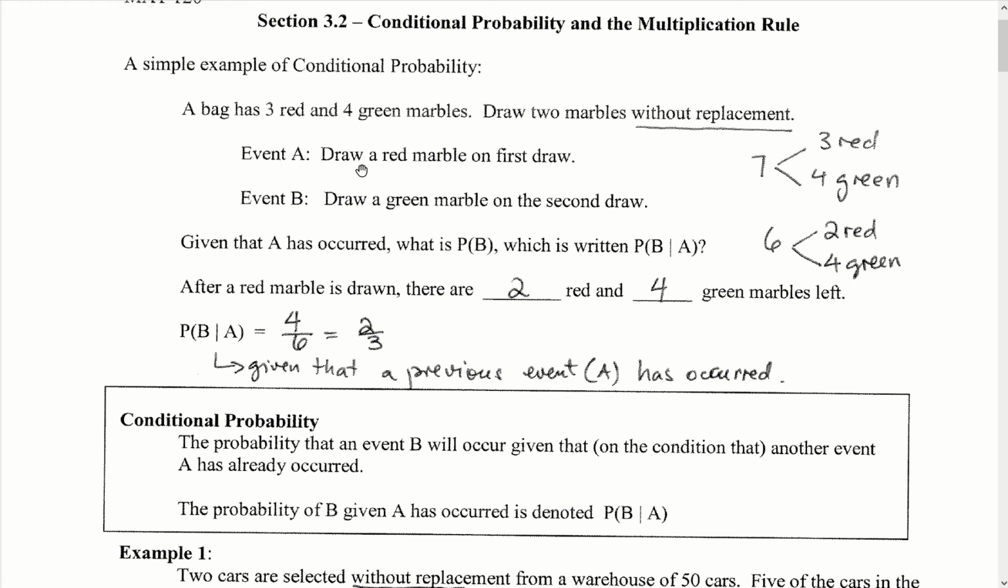Let's define event A to be that of drawing a red marble on the first selection, and let event B be that of drawing a green marble on the second selection. What we want to ask is the following question. Given that event A has occurred, what is the probability of B? Meaning, what is the probability of B given A? We call this a conditional probability. This is the conditional probability that event B will occur given that A has already taken place. The notation is P of B with a vertical line, read "given A." This means the conditional probability of B given A.